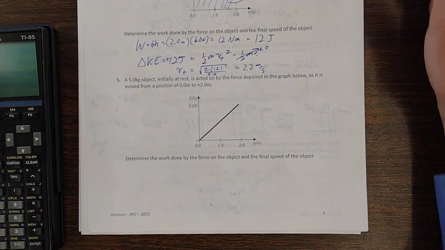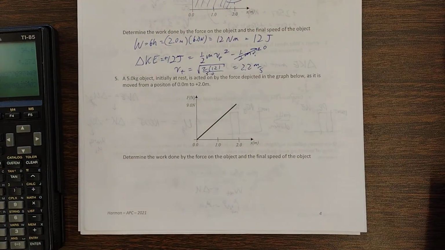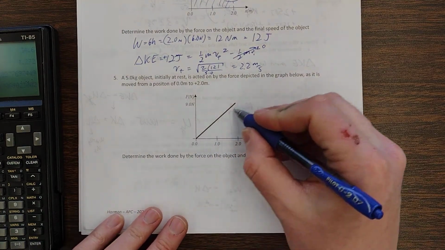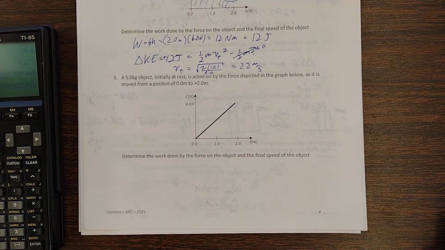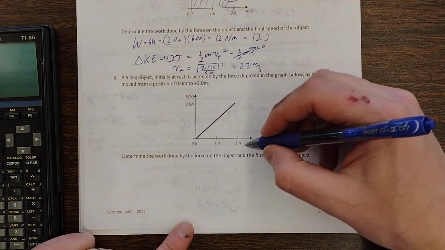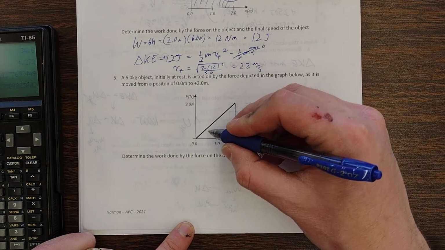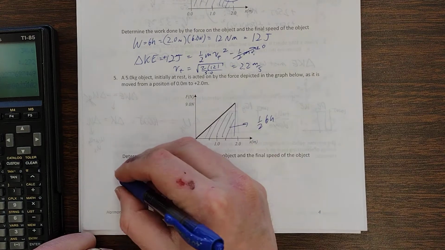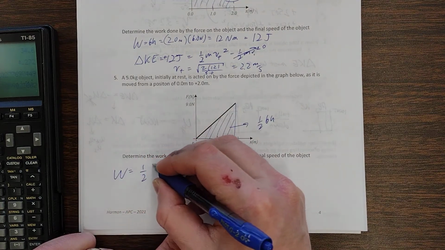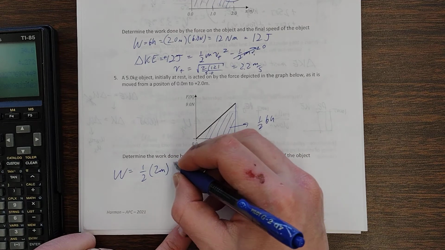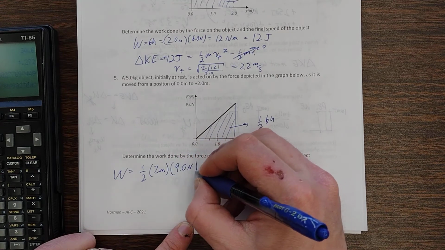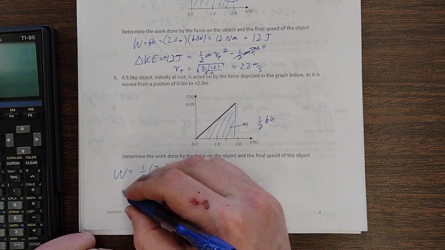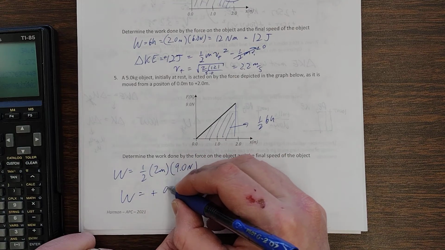Cool result. Here's the same 5 kilogram object going from 0 to 2 meters, but now we have a nonlinear force. So from 0 to 2, the work here is 1/2 base times height. So work equals 1/2 of 2 meters times 9.0 newtons. 2 times 9, you get work equals plus 9 joules.